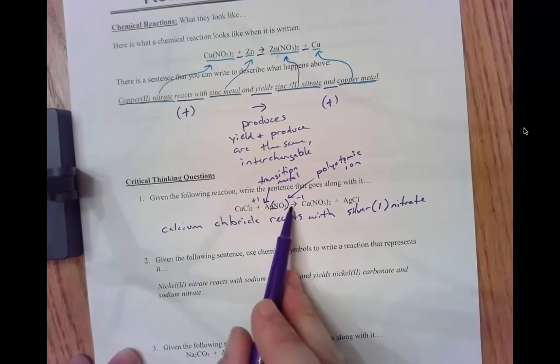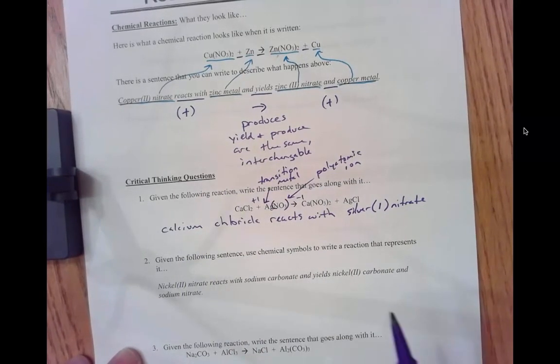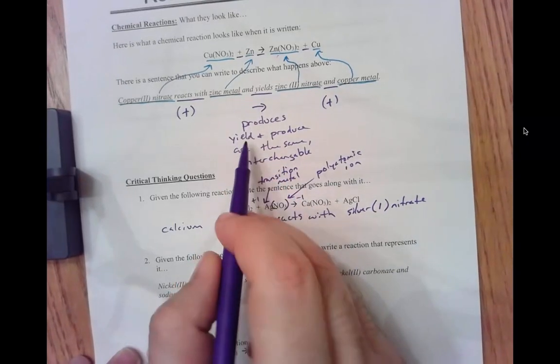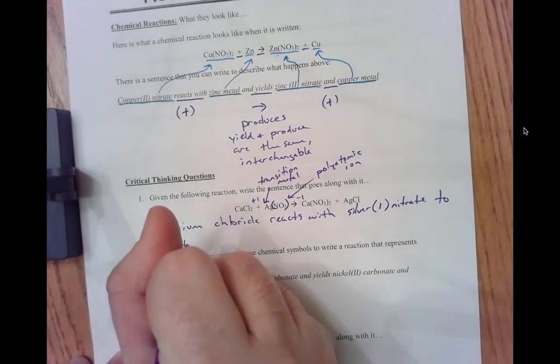Then we go on to the arrow. Remember that arrow means yields. We can use either yields or produces. Because we used yields up top, I'm going to use produces down here. So we'll say to produce.